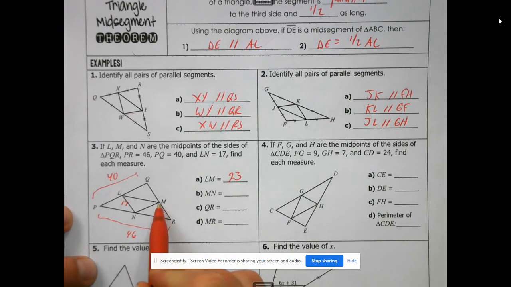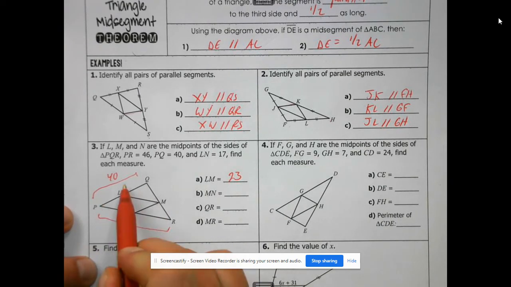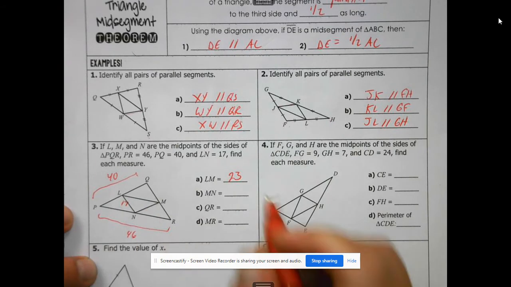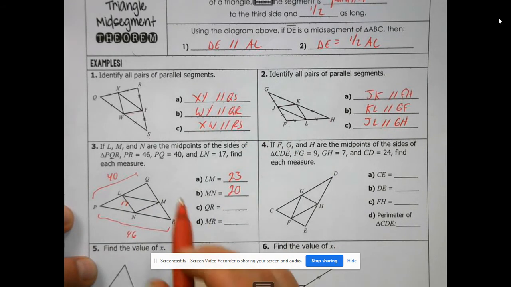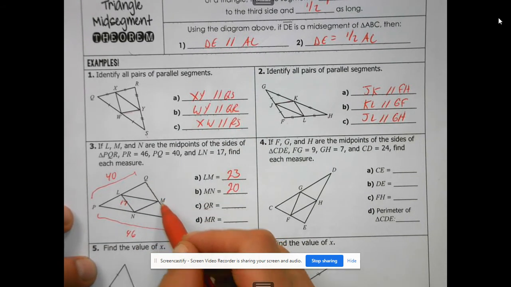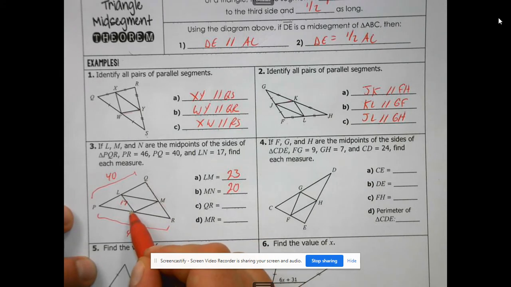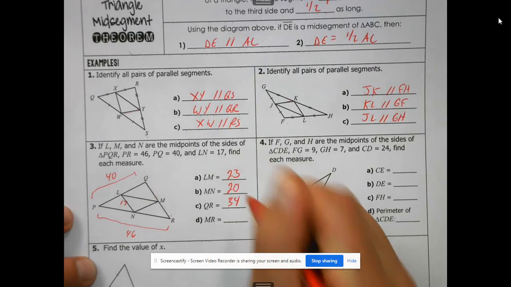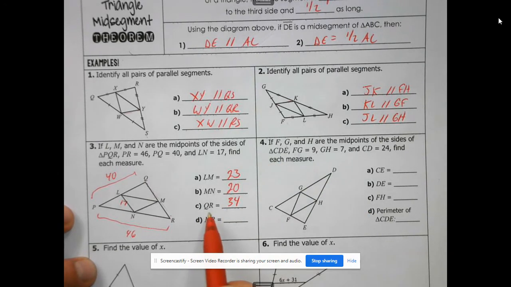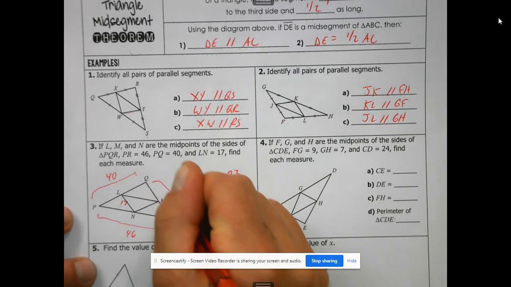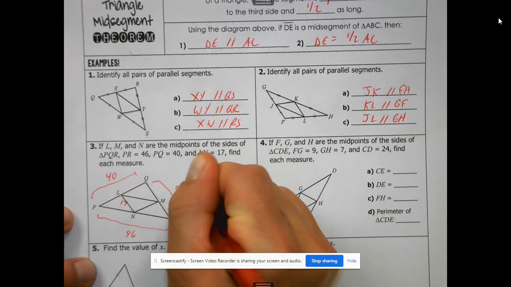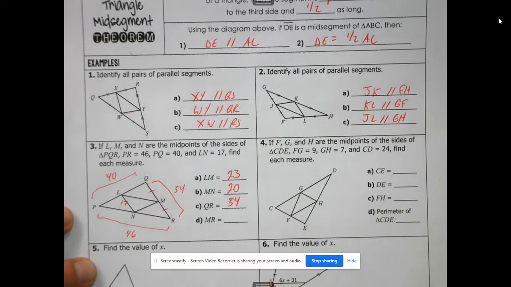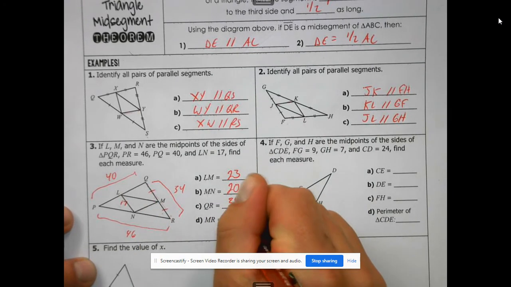MN right here, that's half as long as this base. So if the base is 40, half of that would be 20. QR is the base for this midsegment. So remember, we have to double the midsegment to get the base. So 17 times 2, 34. And last one, MR. So I know this entire base over here was 34, right? And each of those are congruent. So if I cut this in half, each of these would be 17. So MR is 17.